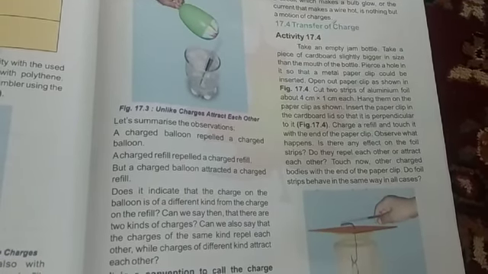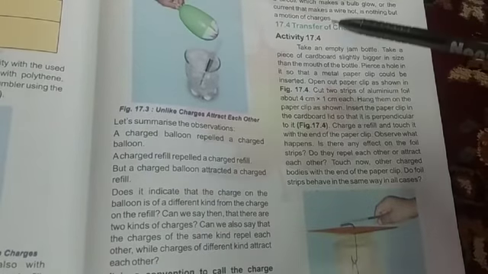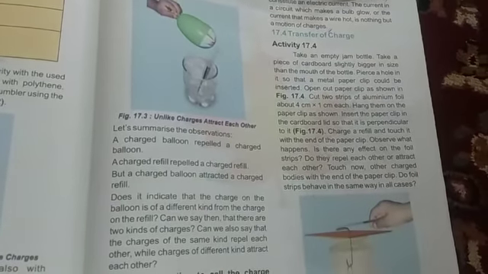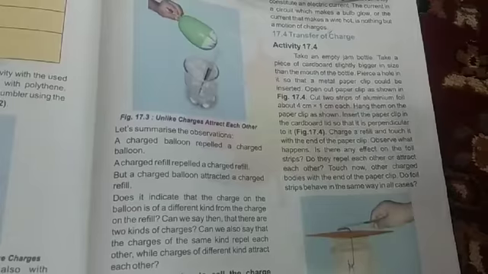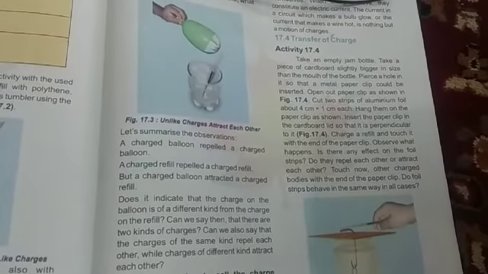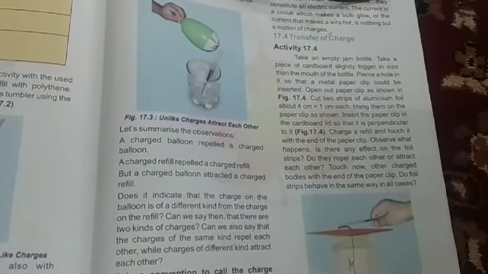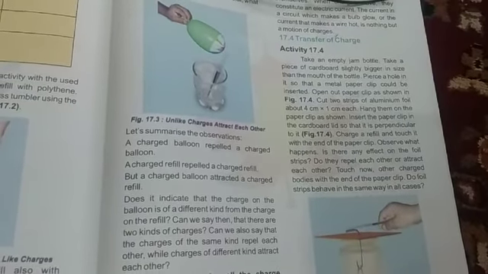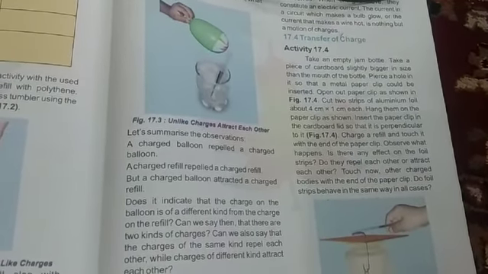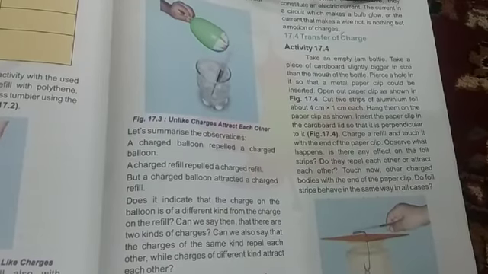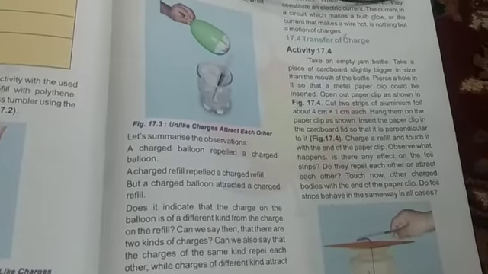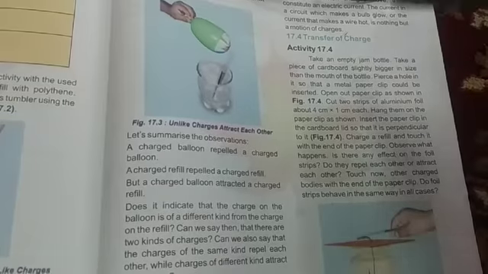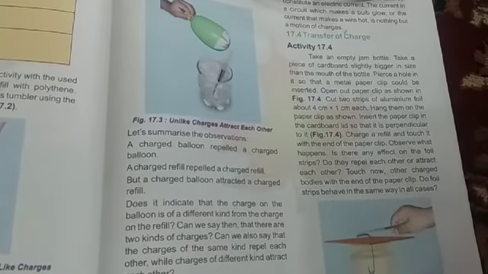Welcome back, students. So we were done up to here. The topic that we are going to start today is the transfer of charges. In the previous lecture we discussed the charges, their nature, the positive and the negative charges. Then we studied that like charges repel and unlike charges attract each other. Now we are going to study the transfer of charges, whether the transfer of charges happens or not.